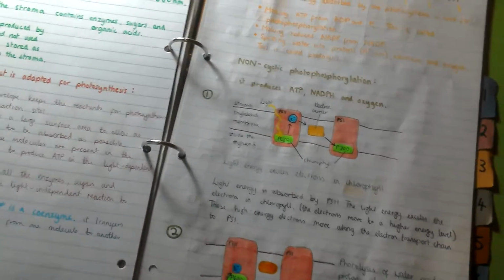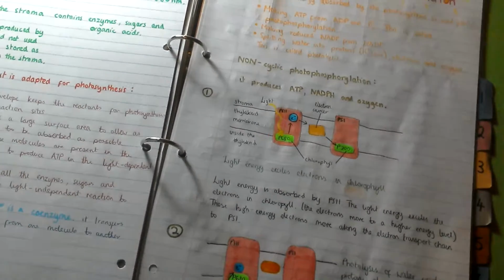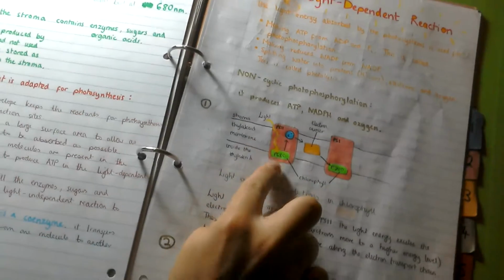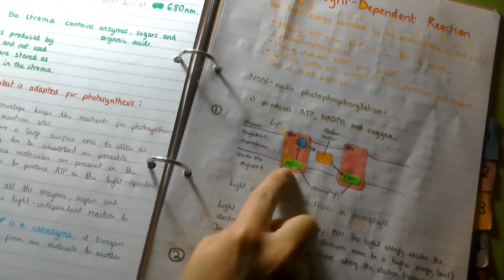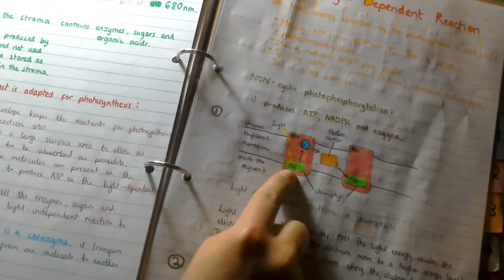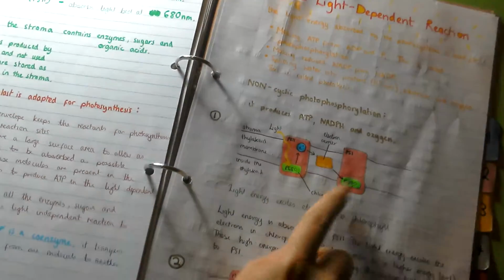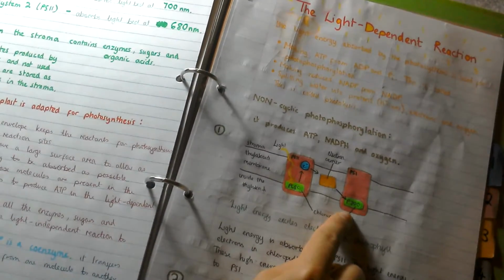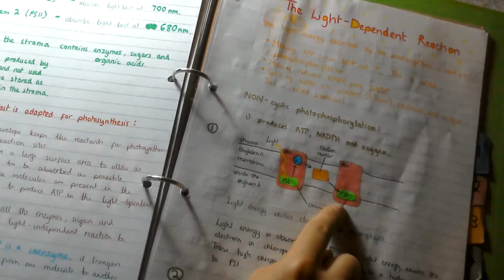The pigment in this case is chlorophyll A. This is chlorophyll A P680, which absorbs light at the wavelength of 680 nanometers, and this is chlorophyll A P700, which absorbs light of 700 nanometers.